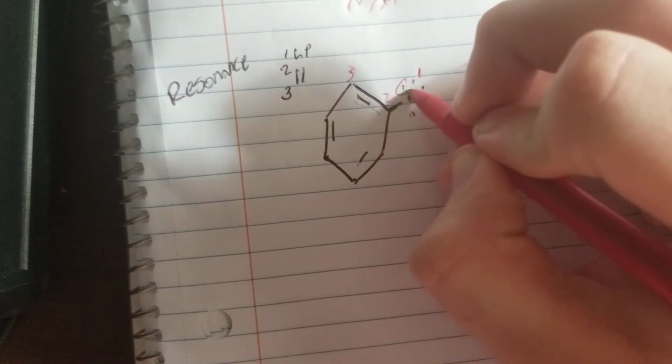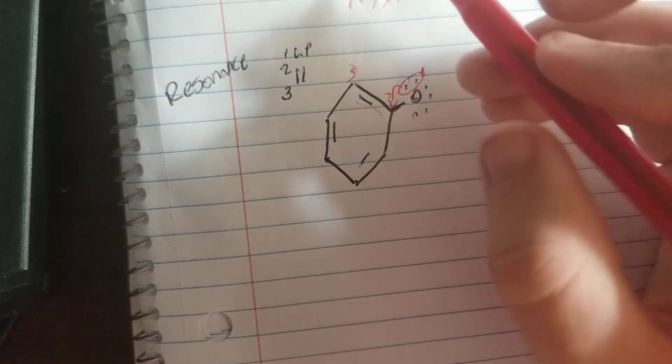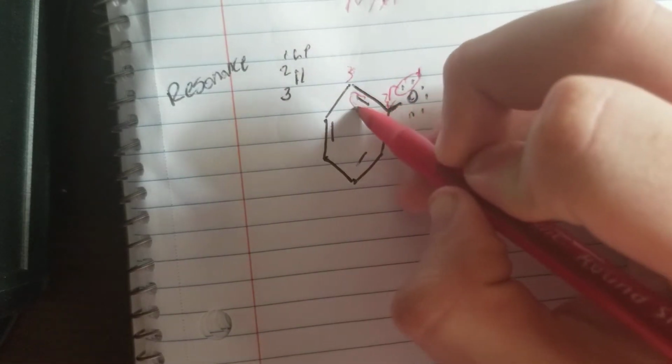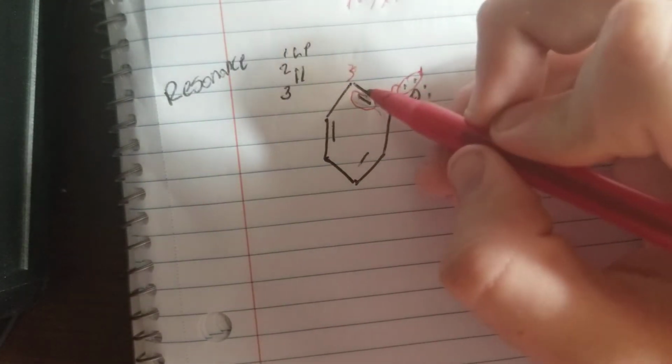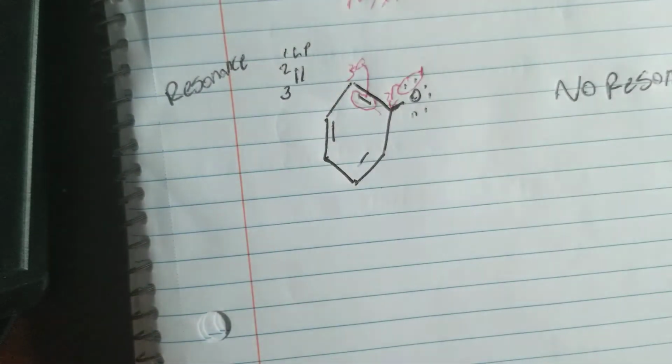We can circle a lone pair at 1, move it between 1 and 2, creating a double bond, and then we could circle the double bond at 3, between 3 and 2, and then give a lone pair to 3.